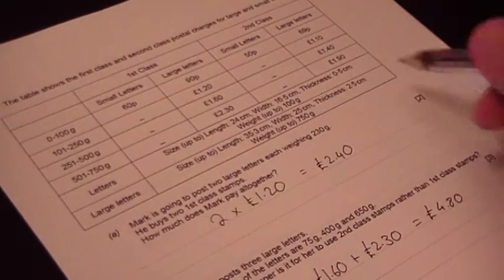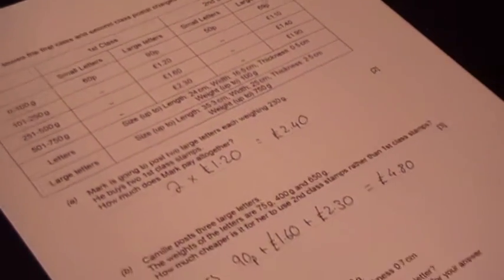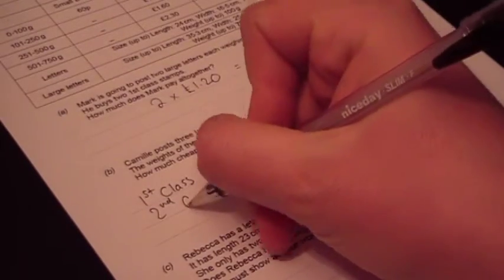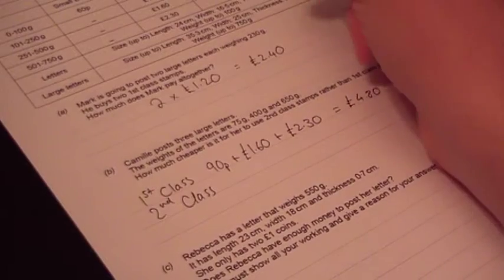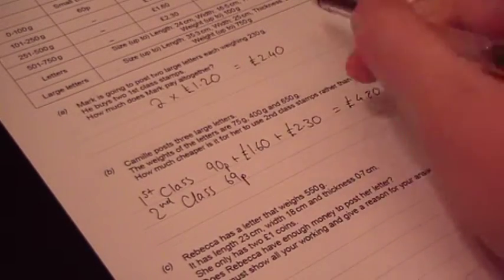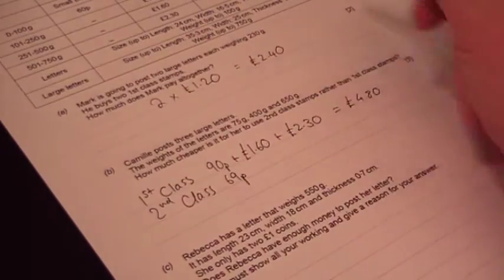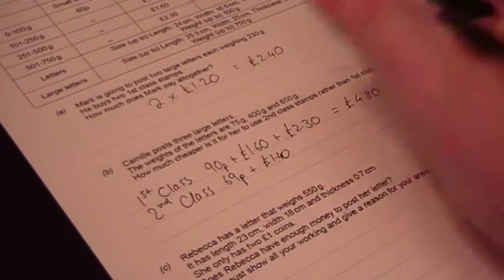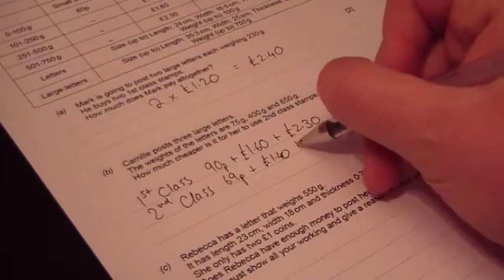And if I take the figures from the second column now for second class and write that here, the second class, our 75 gram is 69p, our 400 gram is £1.40, and our 650 gram is £1.90.